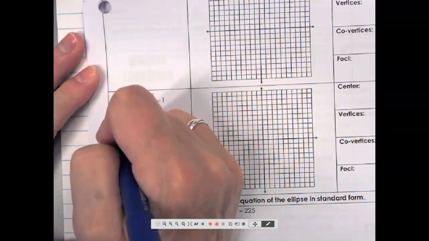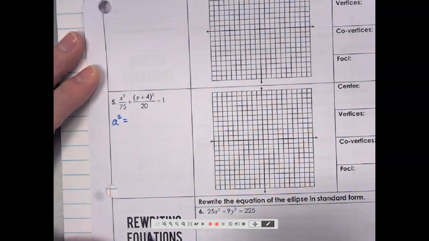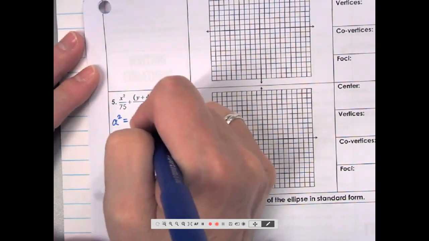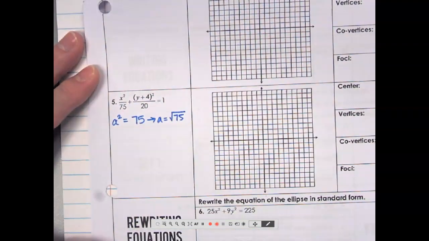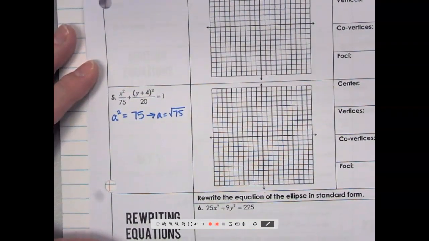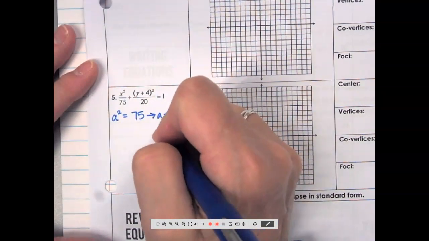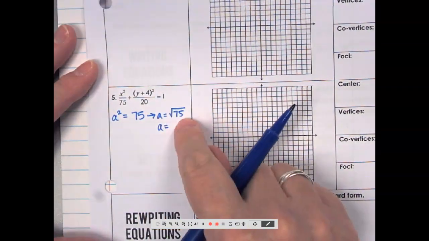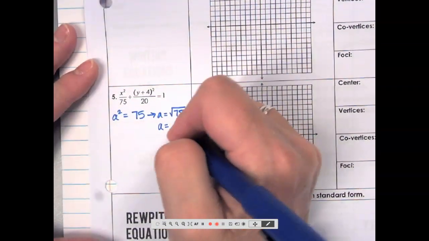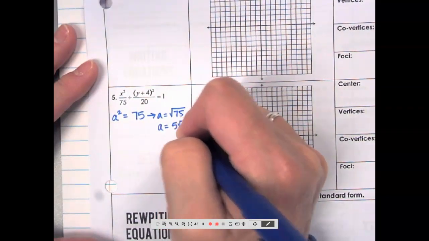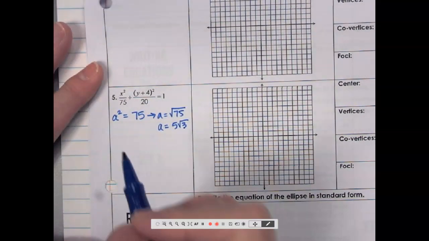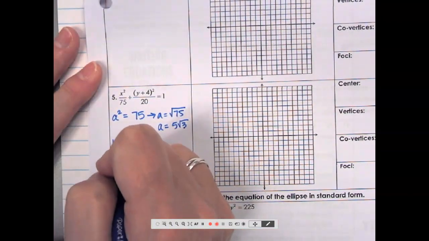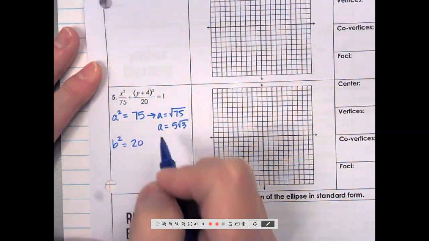Okay, what is a squared? The big denominator, 75. Okay, so a is square root of 75. Now that can be simplified. I don't care if you simplify them or not. I'll go ahead and simplify. That's 25 times 3. So that's 5 square root of 3. You can leave it square root of 75 if you want. Okay, b squared is the smaller denominator, which is 20.